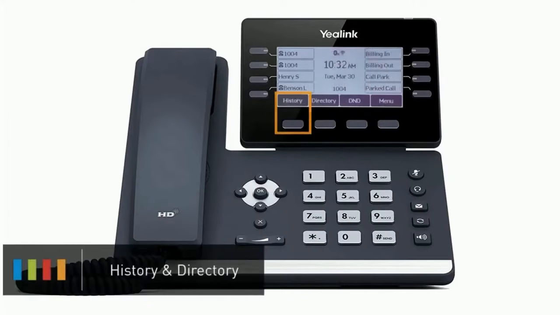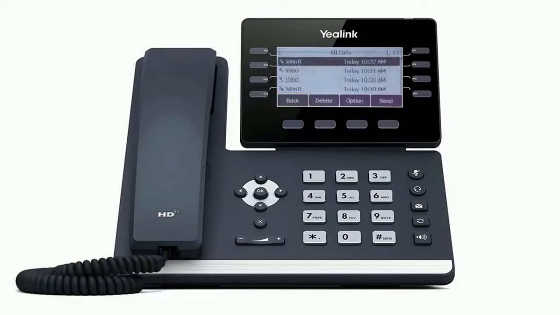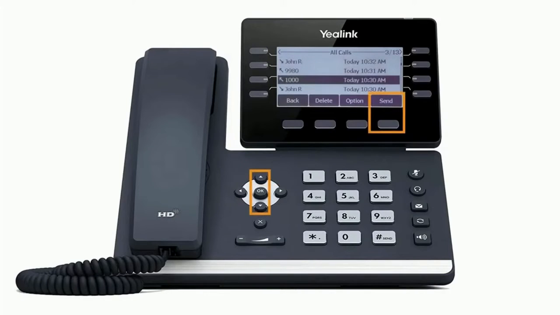The History soft key allows you to navigate your phone's call log. You can use the arrow keys to navigate between your missed, placed, received, and forwarded calls. You can redial any number from the list by using the arrow keys to select the call and press the Send soft key. You can also add a historic call as a contact.